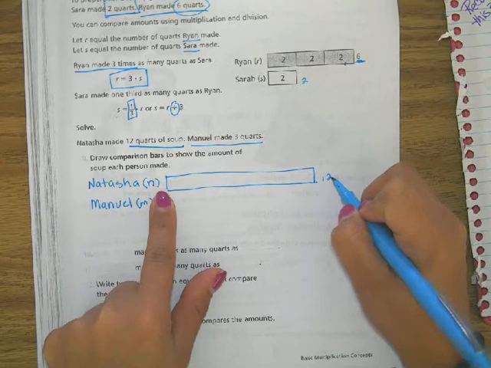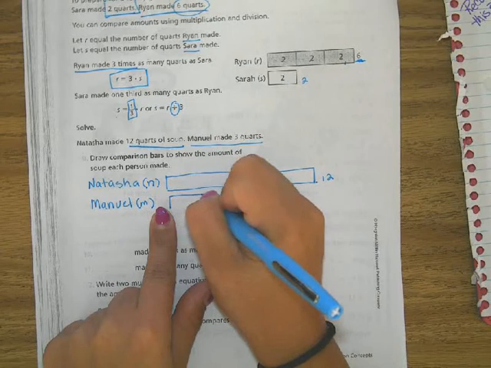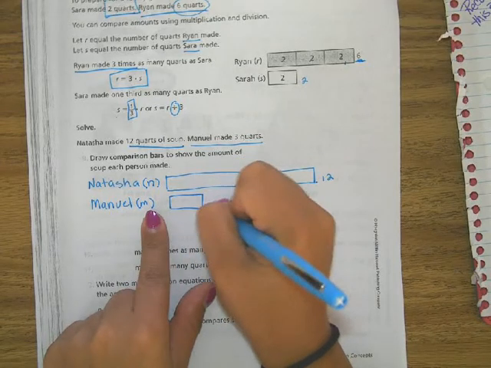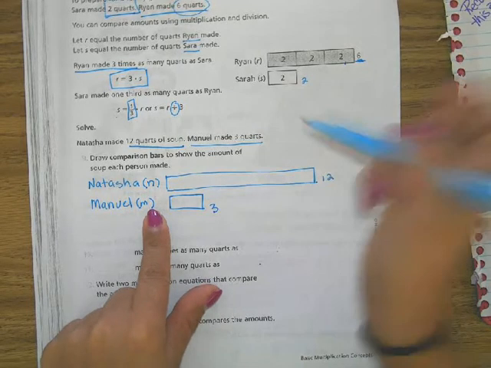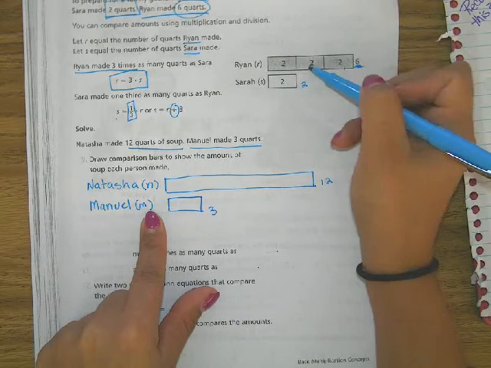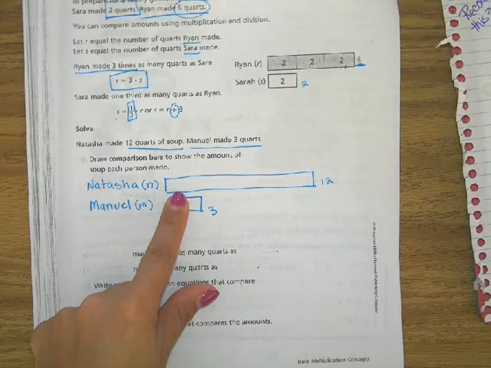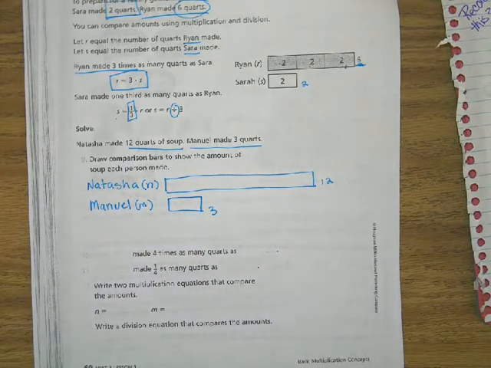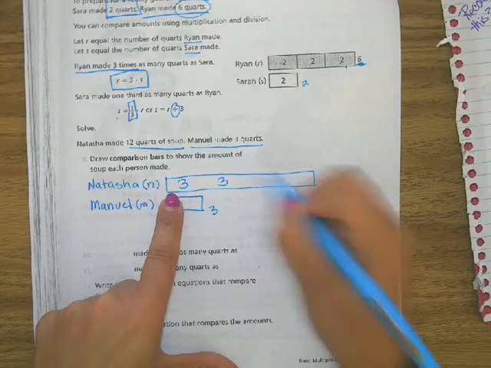What are you thinking, Eliza? Do 3, because 3 in there and just 4. Like that? Oh. Is that what you're thinking, Tyler? Good job. So then if I do that, because Manuel had 3 quarts, so would I put a 3 for Manuel, guys? Yeah. Okay. So, that's number 10 and 11. I see. So we drew our comparison bars, right?